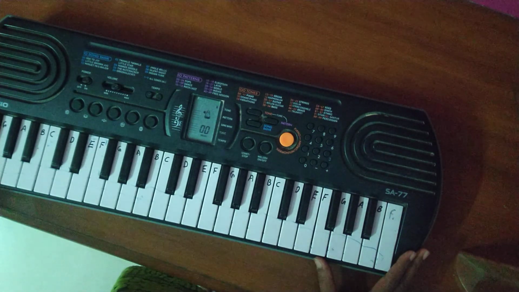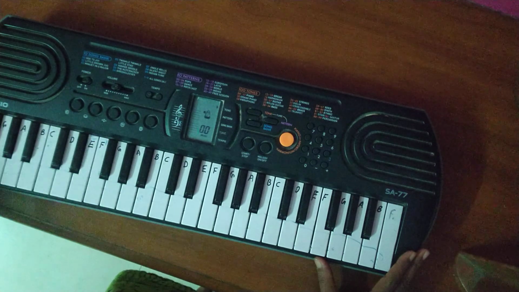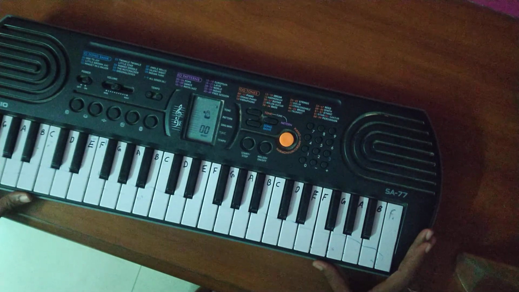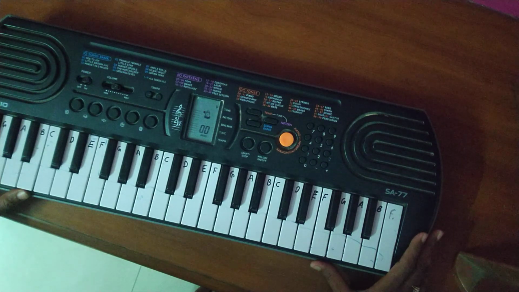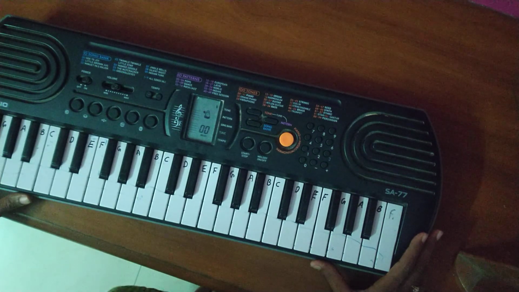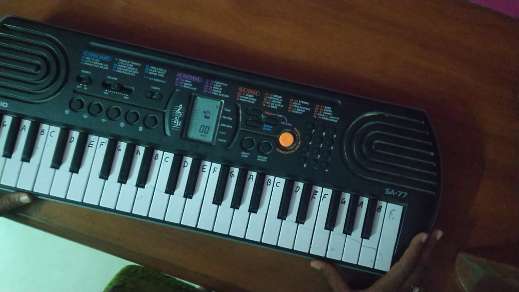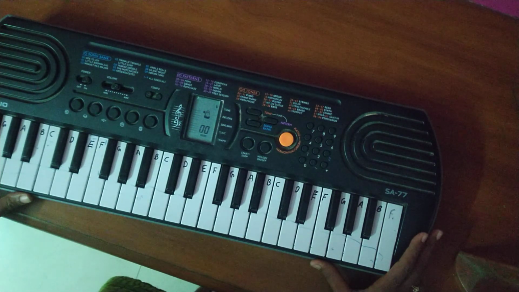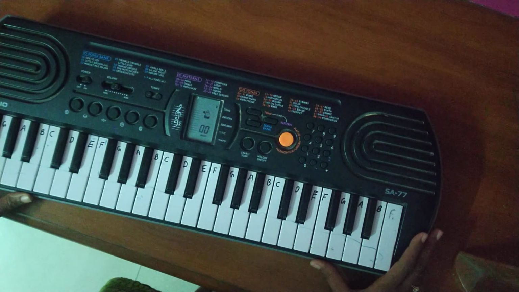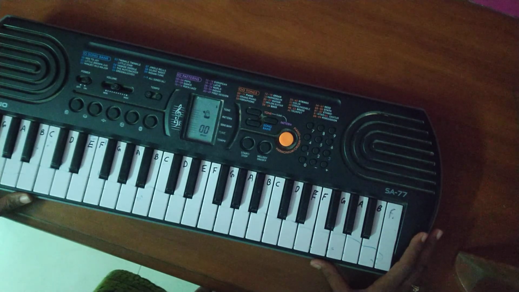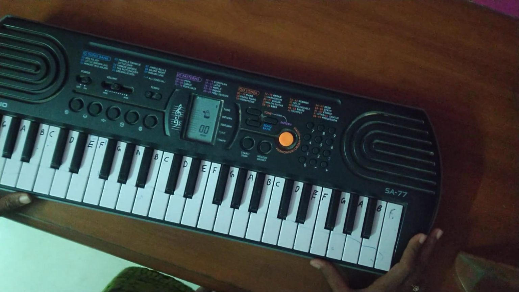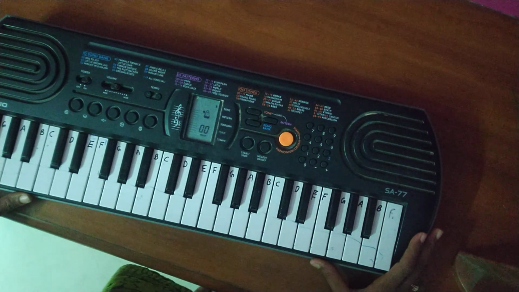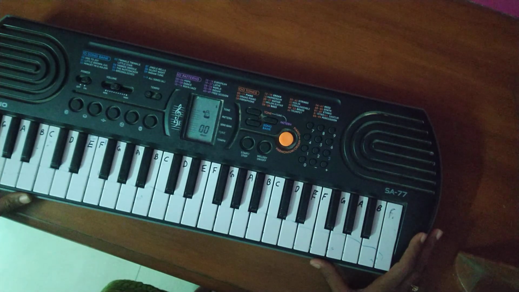So the music itself has its own language. This is the piano that helped me a lot to understand the language of music, in which there are different alphabets, not like ABCD, but separate alphabets of music itself. So before starting, let me play something.